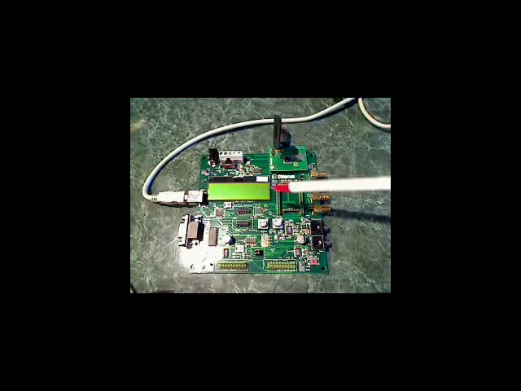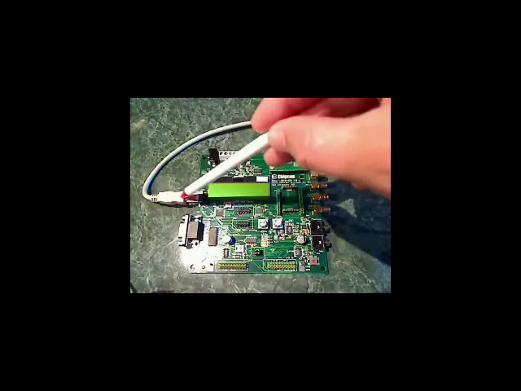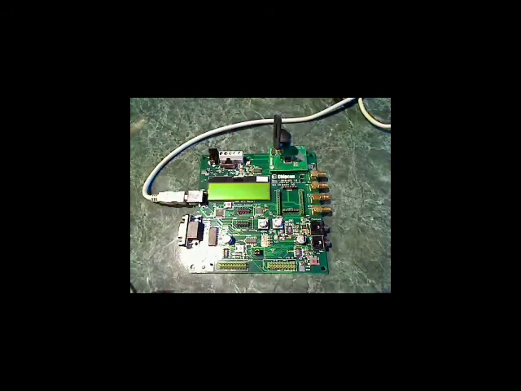Here's the antenna for it right here. All of those pieces of information will be sent via the USB port to the computer and displayed with the sniffer software.